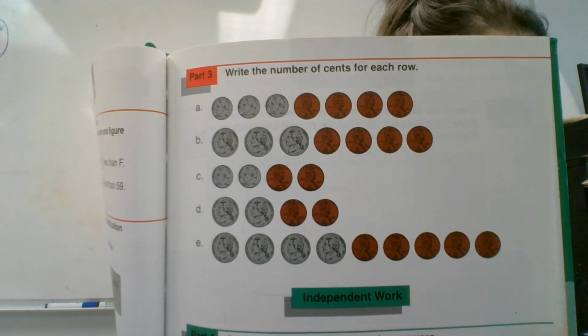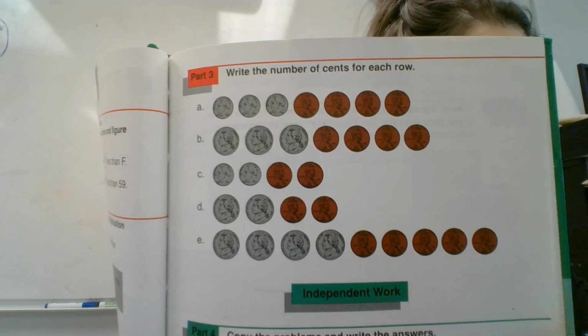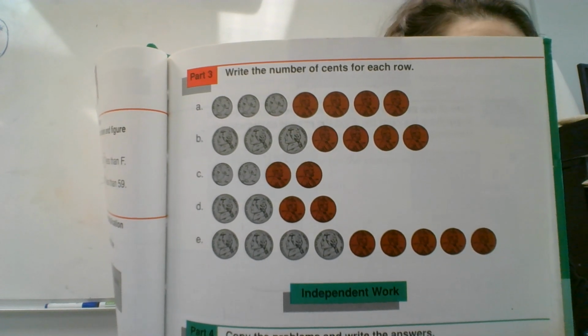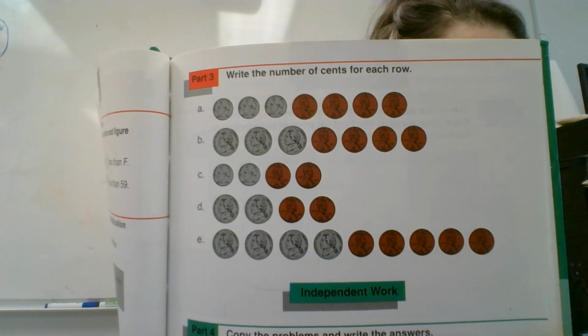Remember, count by fives for nickels. Then start counting by ones for pennies. Finish up the rest of those on your own. When you are finished, we're jumping over to our workbook page.